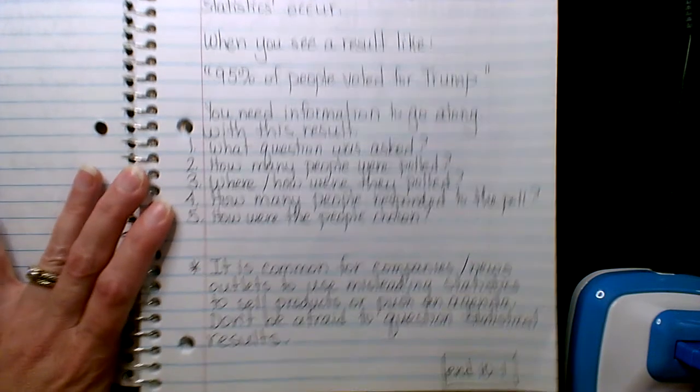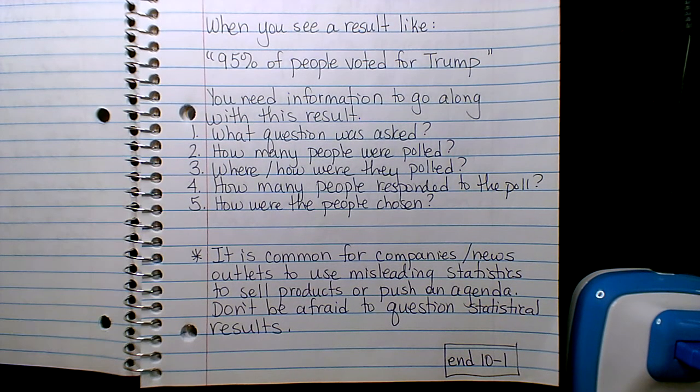News outlets especially will lie to you when it comes to statistics. Not lie, mislead you. That's a better term. So it's common for companies and news outlets to use misleading statistics to sell products or push some kind of agenda. Don't be afraid to question statistical results.